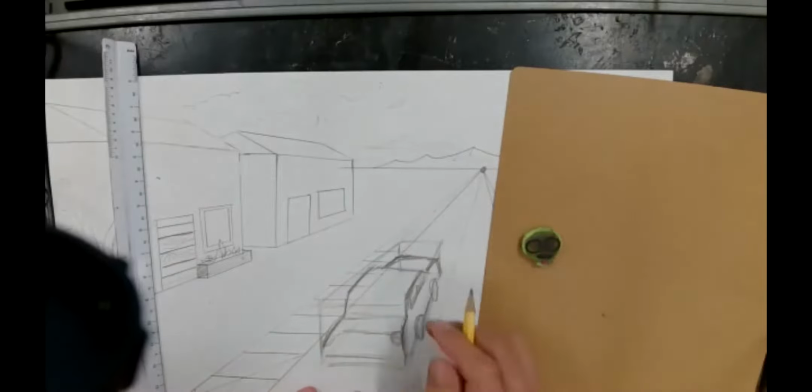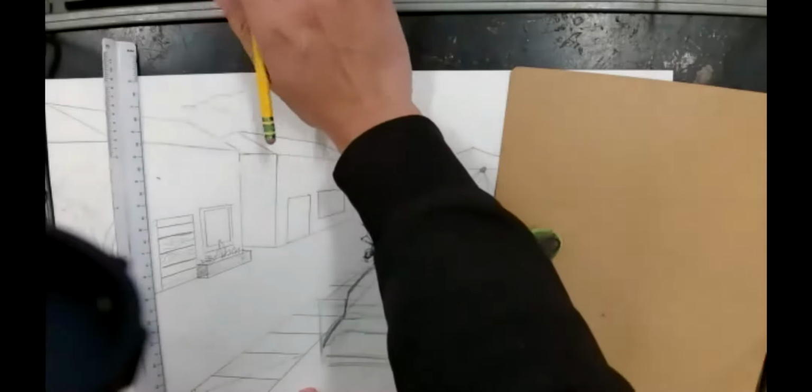Can I see your drawings? Are you doing it with me, or are you gonna do your own? Oh, let me see. Isaiah. Oh, yeah. Very nice, Isaiah. Very nice, Leonardo. Very nice. Yeah, Kiera. Very nice.